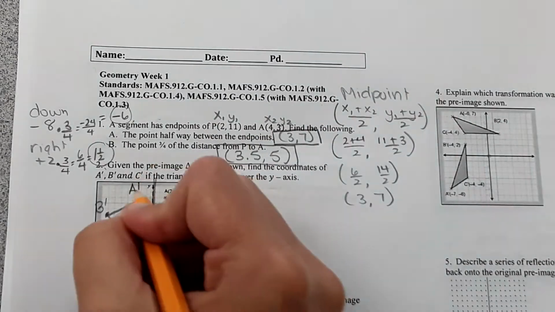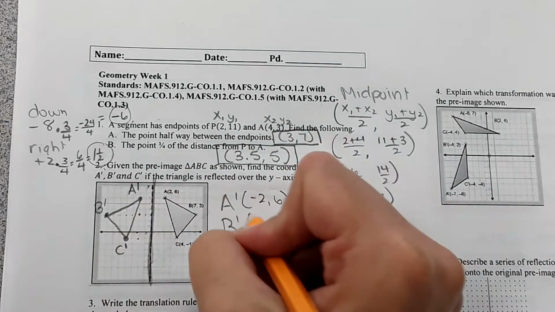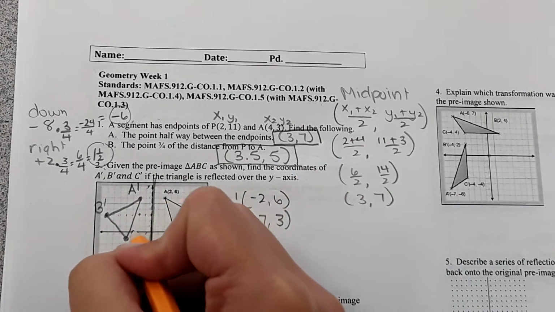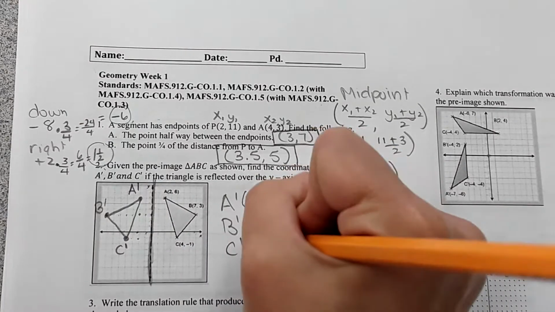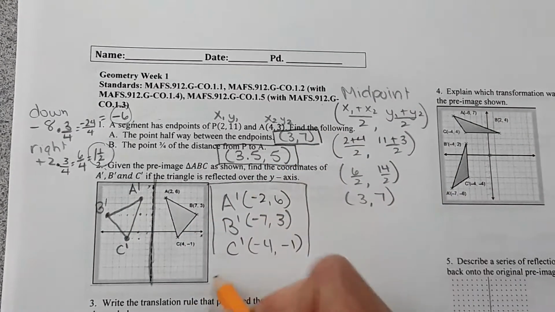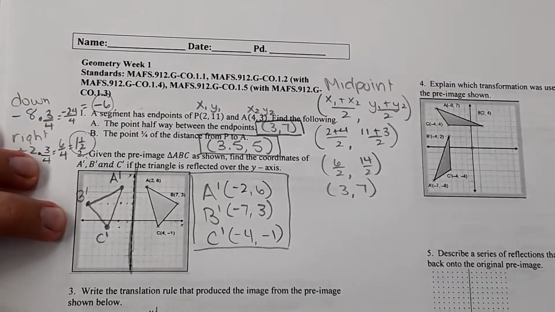So -2, 6 for A prime. B prime is at -7, 3. And C prime is at -4, -1. Remember, write down the work. I won't be collecting this today, but I'll be collecting it tomorrow after we do the week 2.